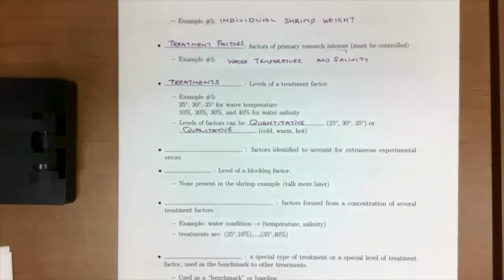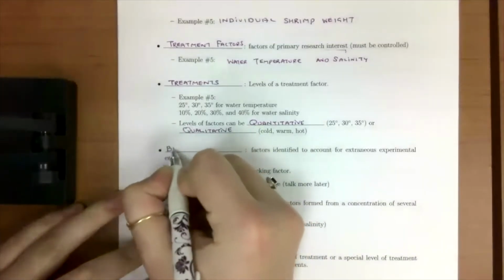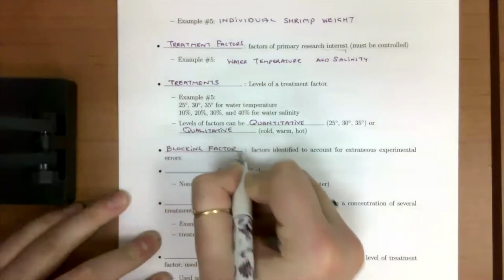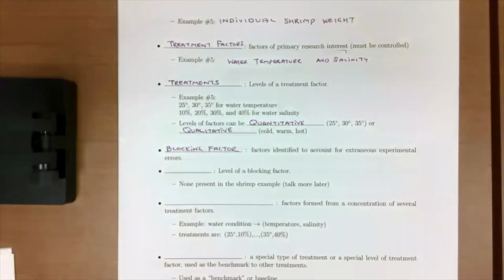Okay. Now, again, today's lesson is all about introducing us to new terminology and some designs that we'll be looking at. And something that's going to be really important are what we call blocking factors. And these are the factors that we identify to account for extraneous experimental errors. So what we try to do is block out additional sources of variability, and in doing this, it's going to help improve our inference and our conclusions.